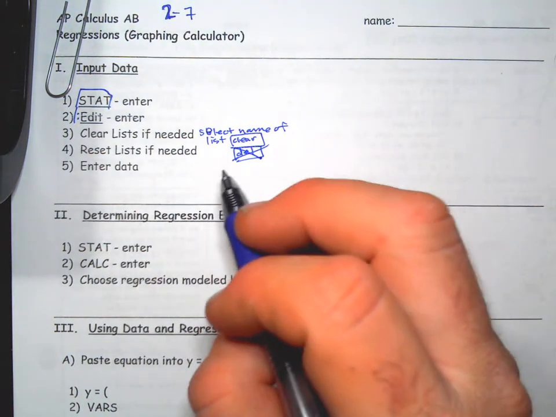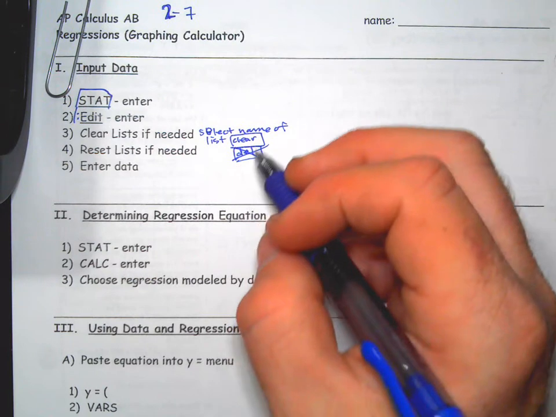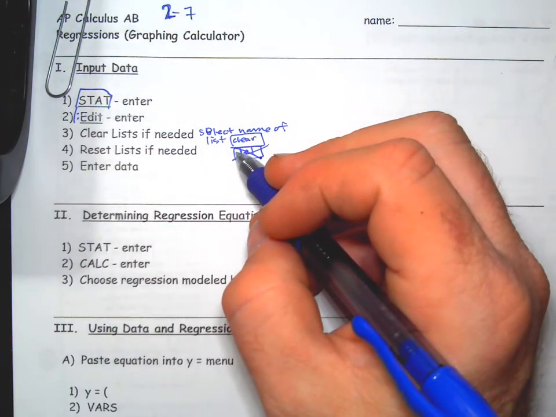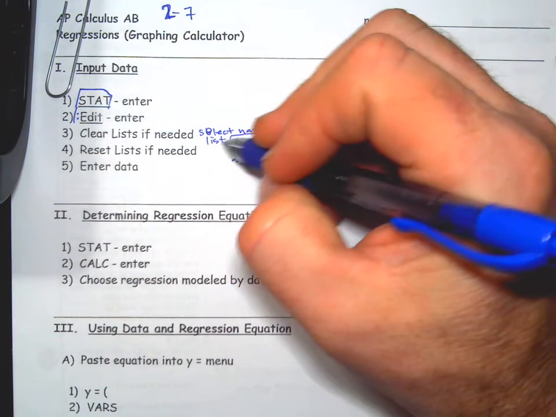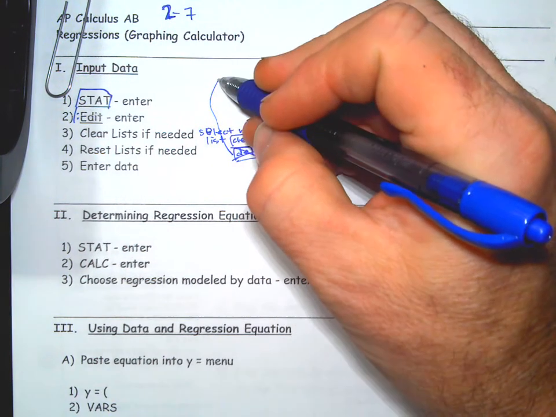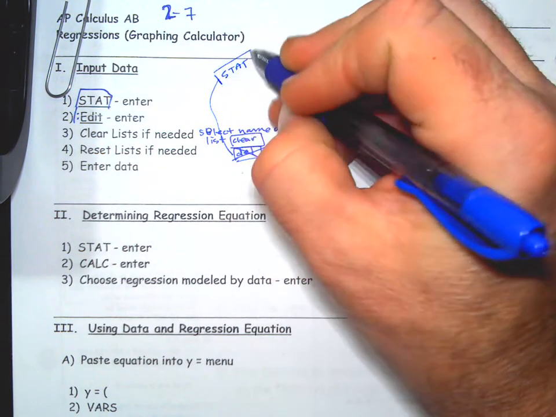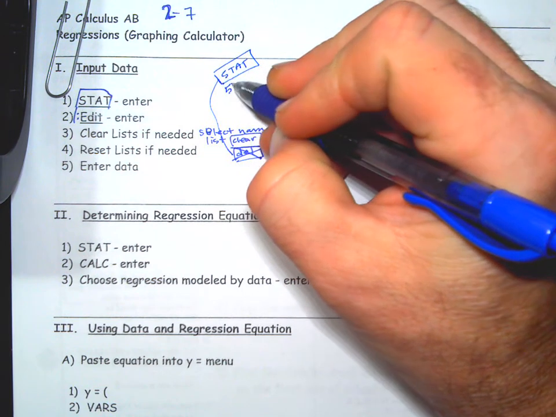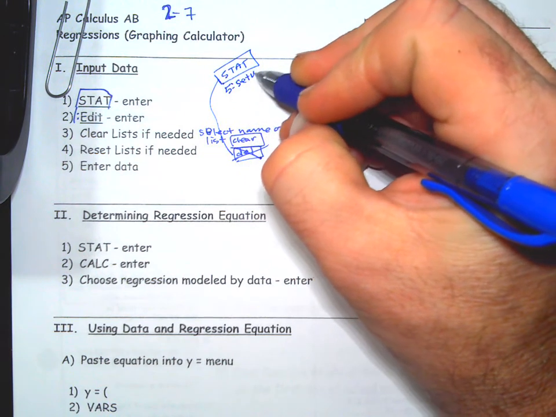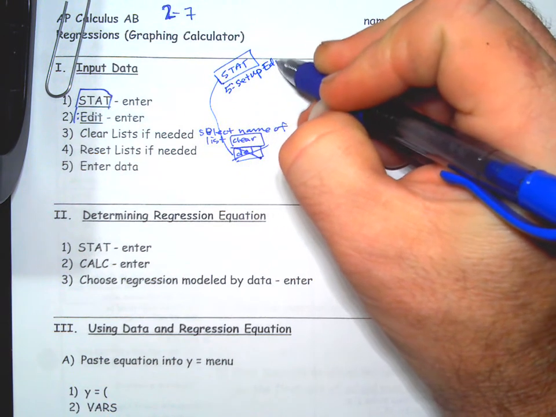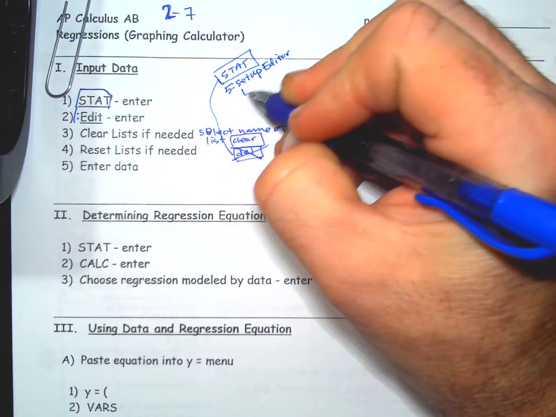We can get our list back by going to the stat button again and going to number 5, setup editor, and hit enter.